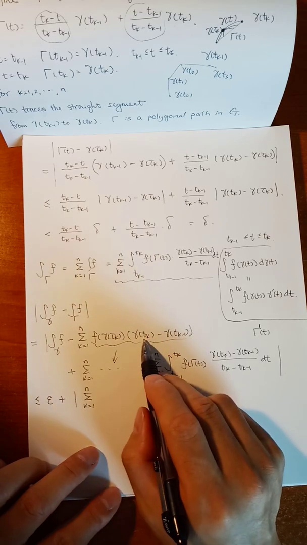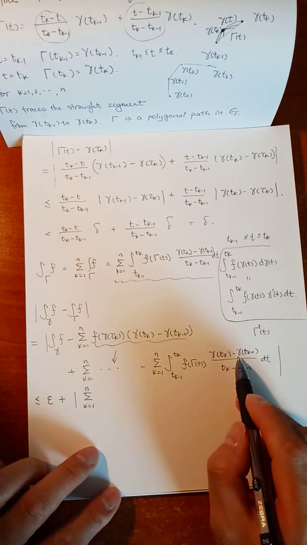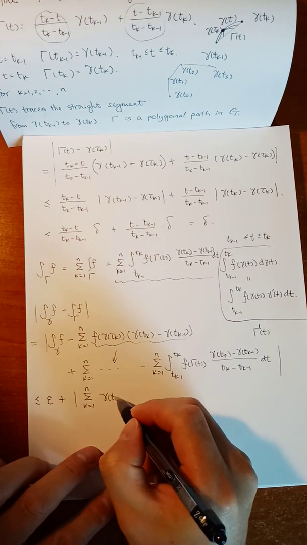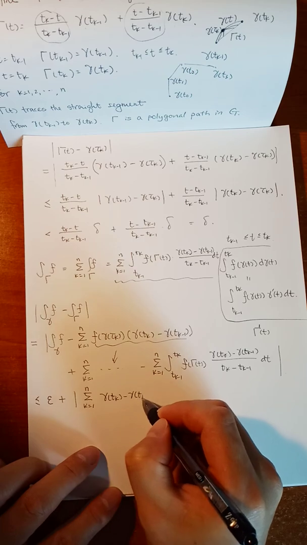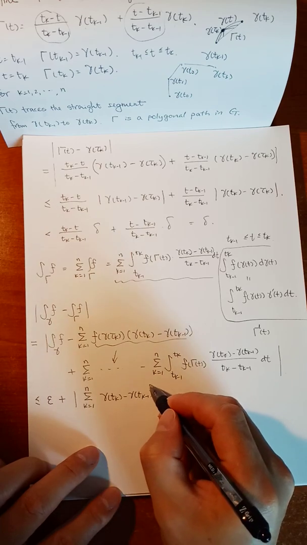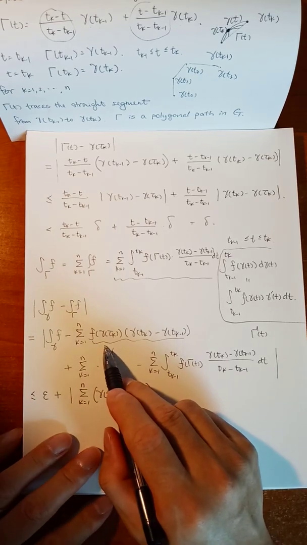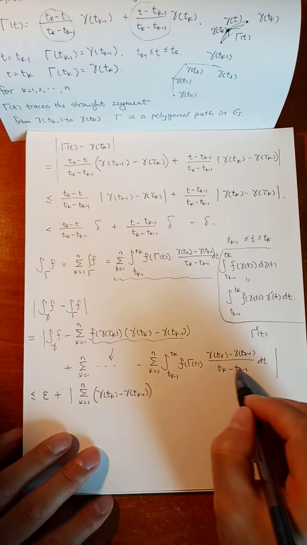This one is a number, and here it has a denominator.